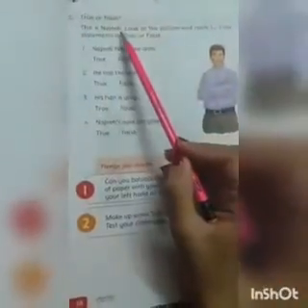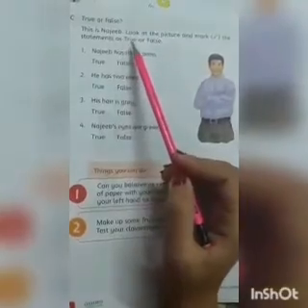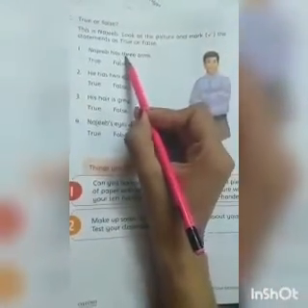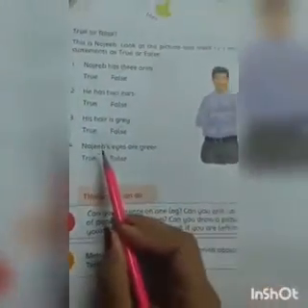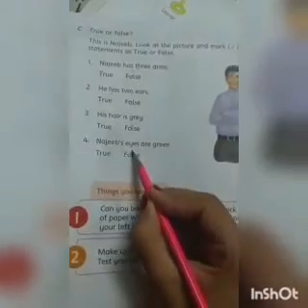True or false? This is Najib. Look at the picture and take this statement as true or false. Okay. Najib has 3 arms? No. So it's false. He has 2 ears? Yes. So it's true. His hair is grey? No, it's false. Najib's eyes are green. Look at his eyes. No, so it's false.